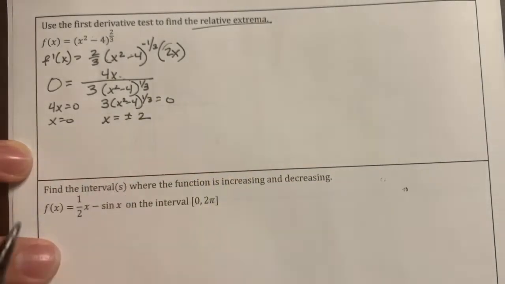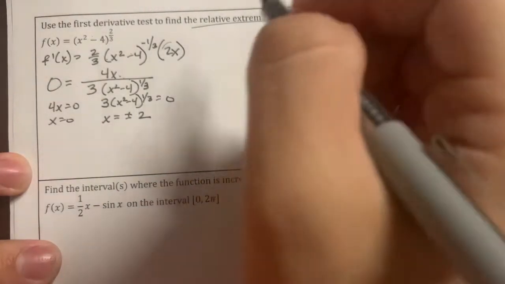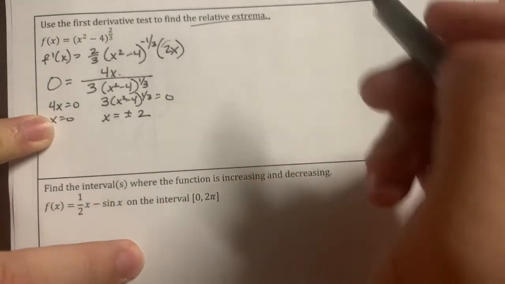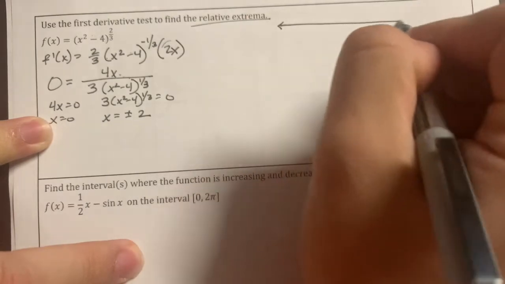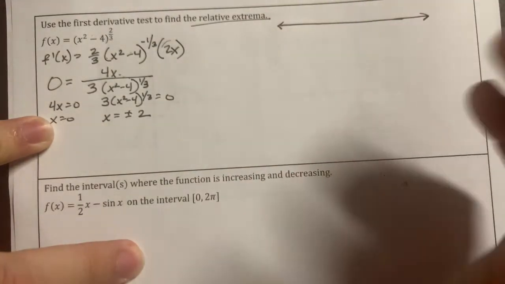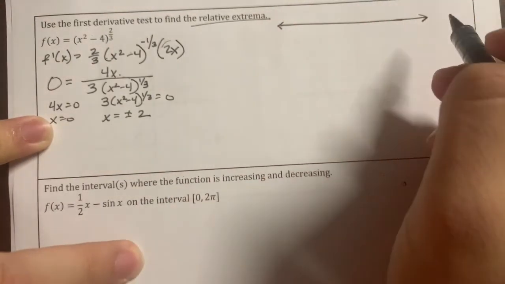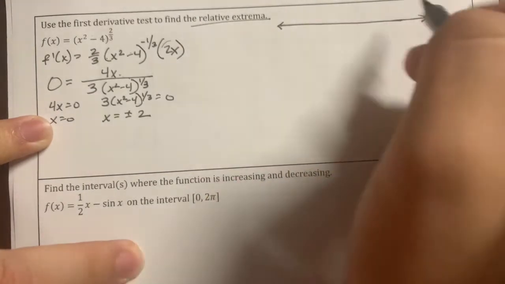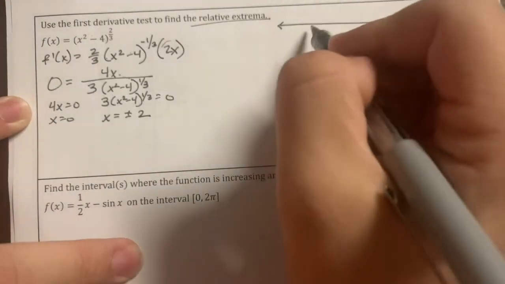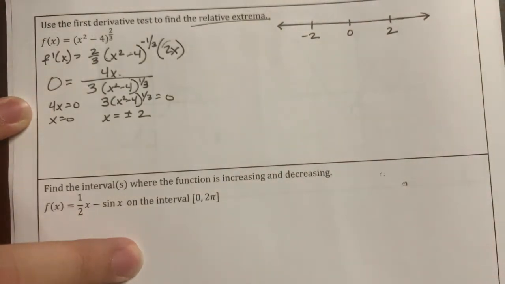You can do all the math, but to save some space, I'll just do it quickly like that. Now, this is the way that I like to do these problems. I like to make what my teacher in high school used to call a wiggle graph. With this wiggle graph, I'm going to put all of my critical values from least to greatest. So it goes from -2, 0, and +2.